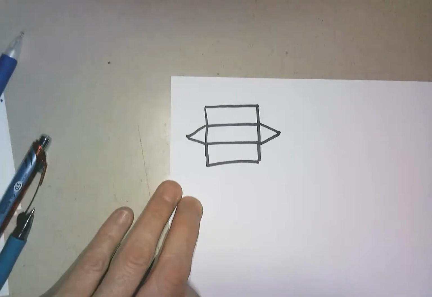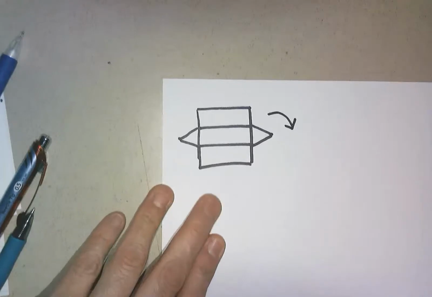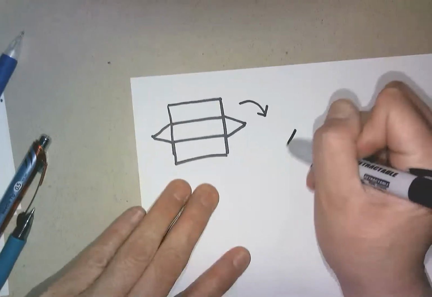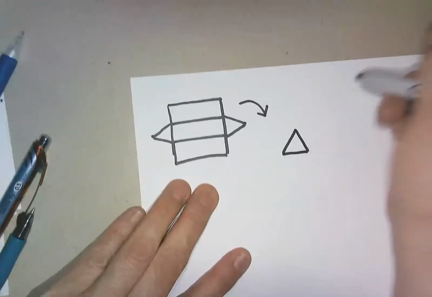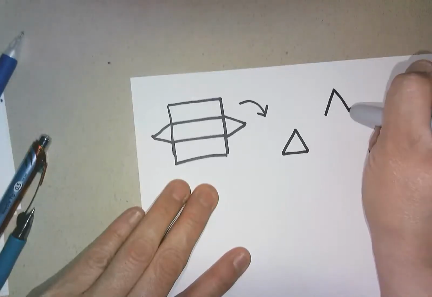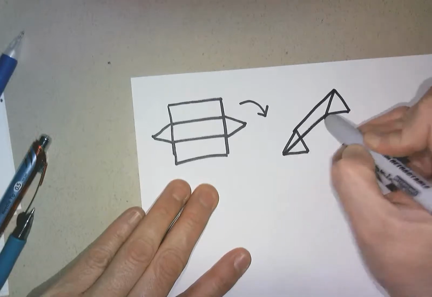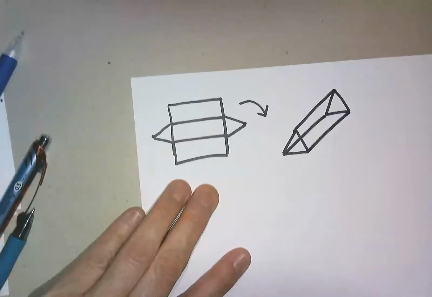Now that you recognize it, say, hey, it's better for me to draw the 3D shape. So draw your 3D shape. Draw your triangle. Connect it. And then you can get started.